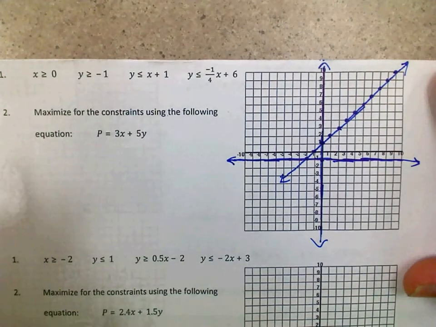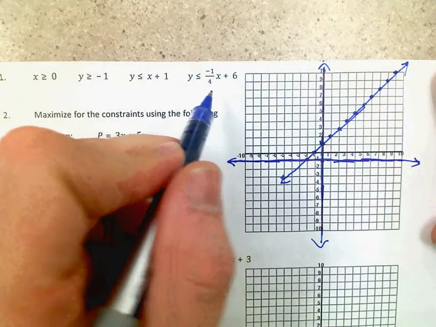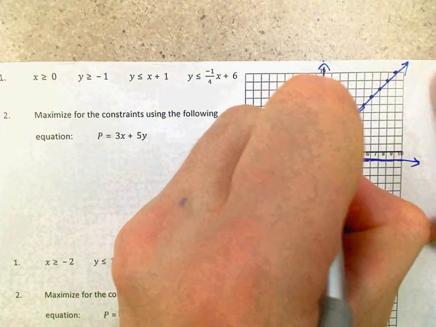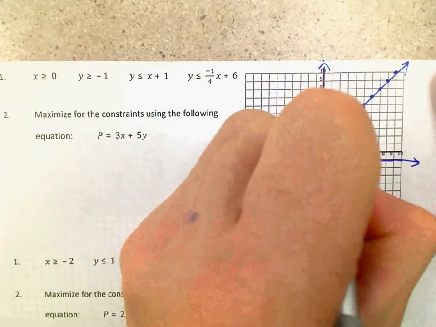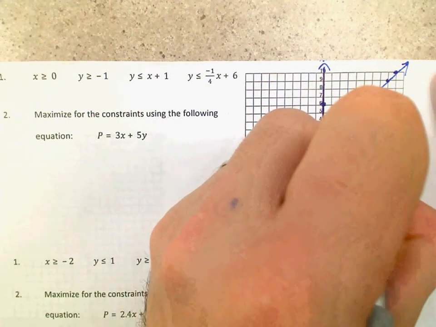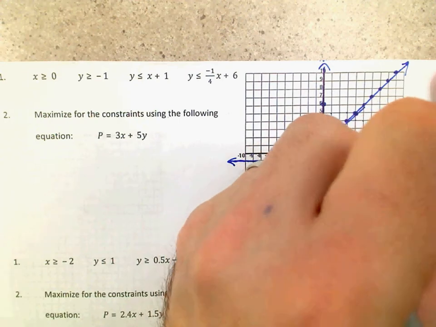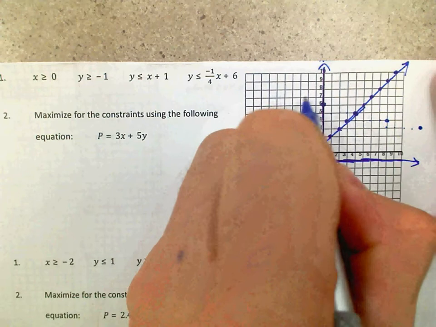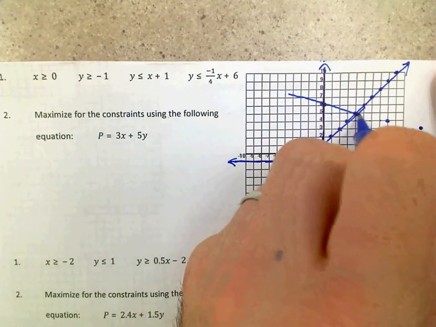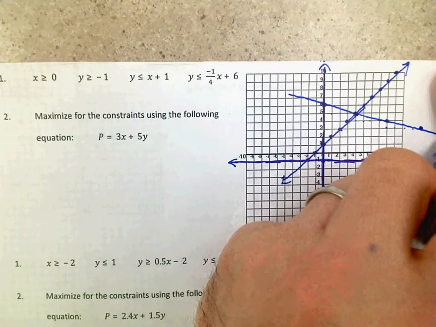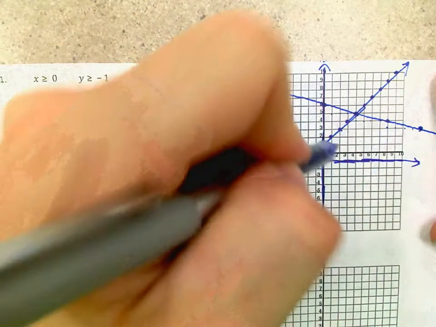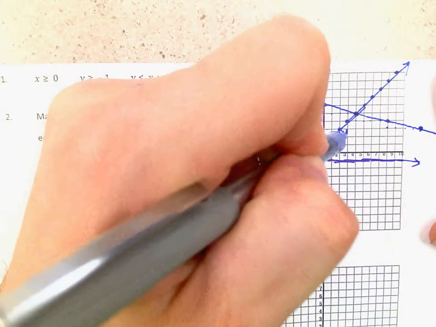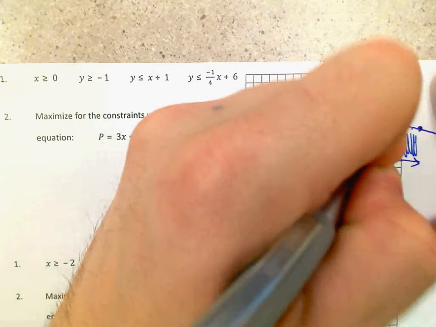Okay, and then my last equation is y is less than or equal to -1/4 x plus 6. So I'm going to go up to positive 6, and I'm going to go down 1 over 4. Somewhere right there. Alright, now as you can see, this one's going to go off the page, and I'm still not going to exactly know where these connect at the end. So we're going to address that in just a second.